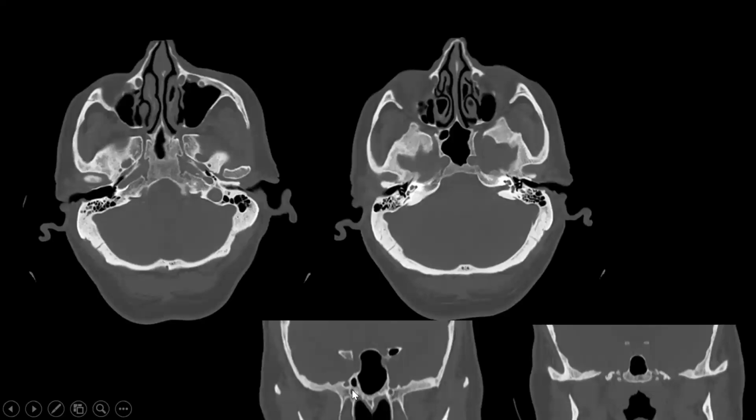In bone window images, when we see these foramina and they are eroded, that means they are involved. But early involvement of the nerve is better appreciated on MRI because there will be initial thickening and enhancement, which will not cause any bone erosions. So the superior and lateral is the foramen rotundum, medial and inferior is the Vidian canal.